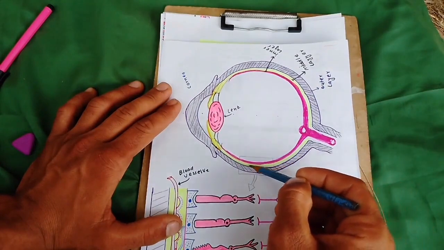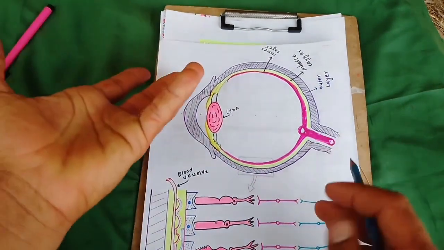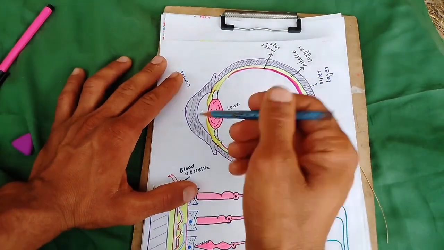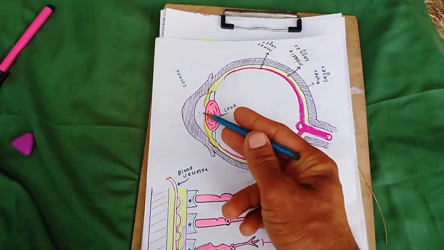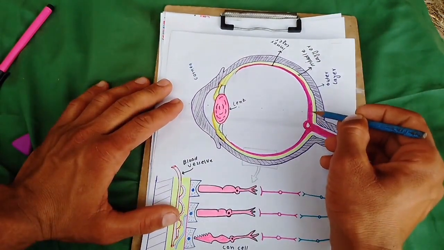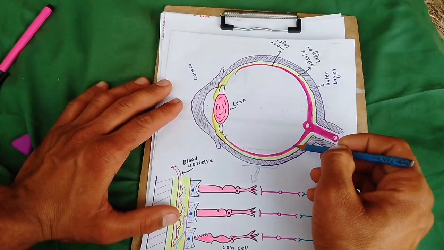This yellow color is the middle layer. The middle layer consists of again three parts: the choroid, the ciliary body, and the iris. This is the lens. Here is the aqueous humor. There is the vitreous humor. And this light pink color is called the retina.